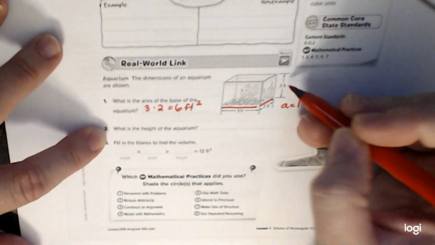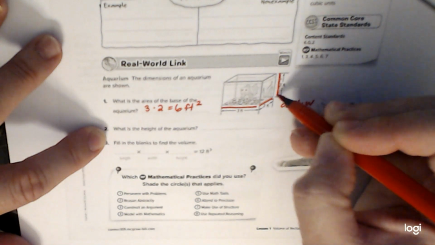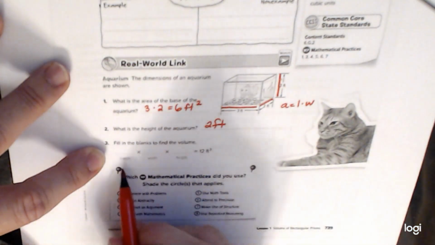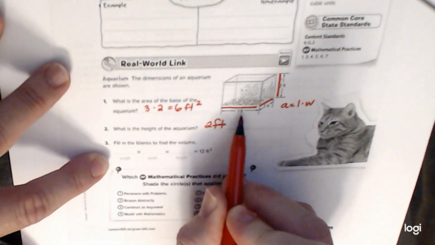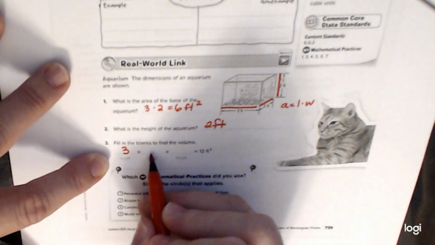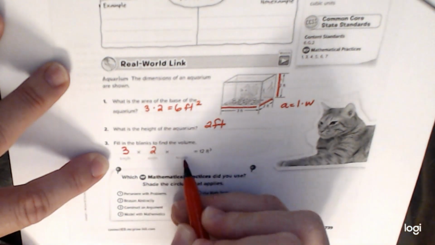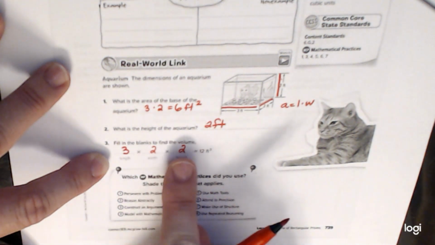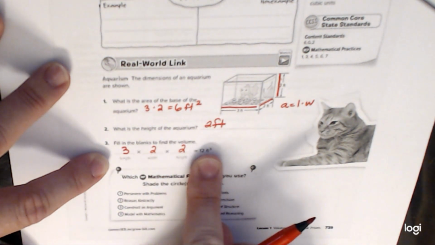What is the height of the aquarium? The height is from top to bottom. That's 2 feet. And then we're just going to fill in the blanks. We want the length, which is 3 feet, the width, which is 2 feet, and the height, which is 2 feet. And we know that 3 times 2 times 2 is 12.